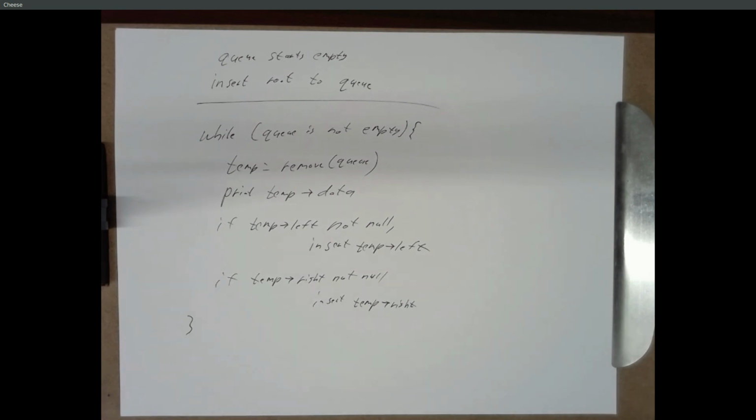And that's your whole breadth first search traversal. So start off by putting the root in the queue and then just keep removing, printing, and pushing in the left and right subtrees. And eventually you'll run out of stuff in your queue and then you're done. You've printed every node.